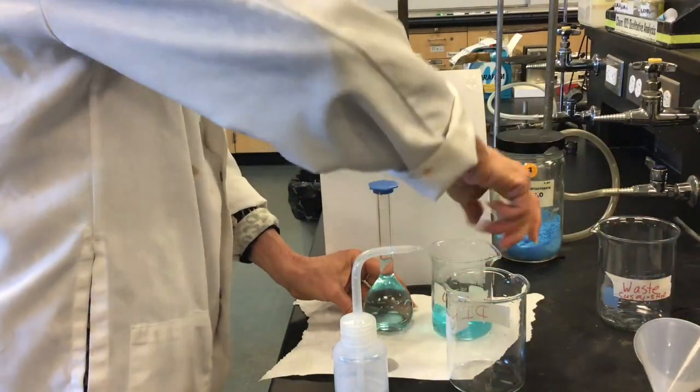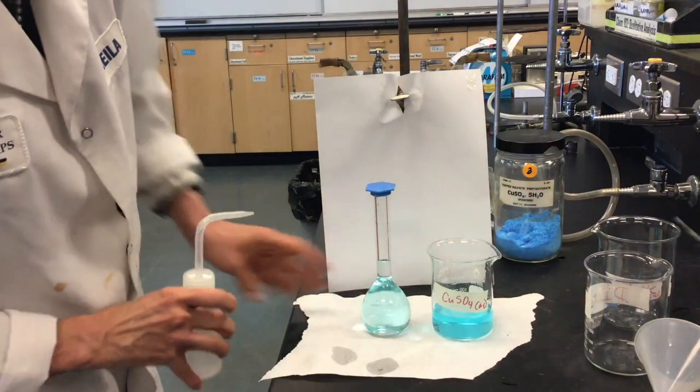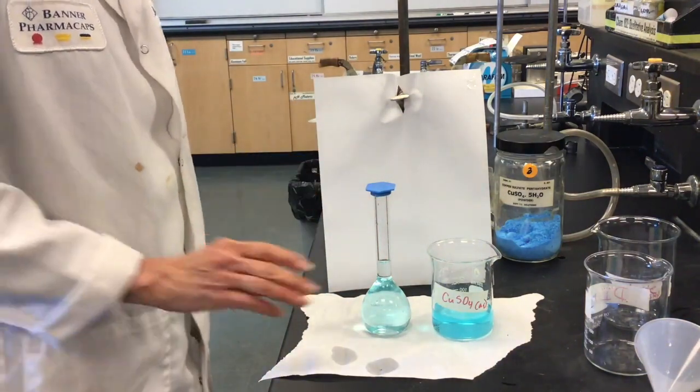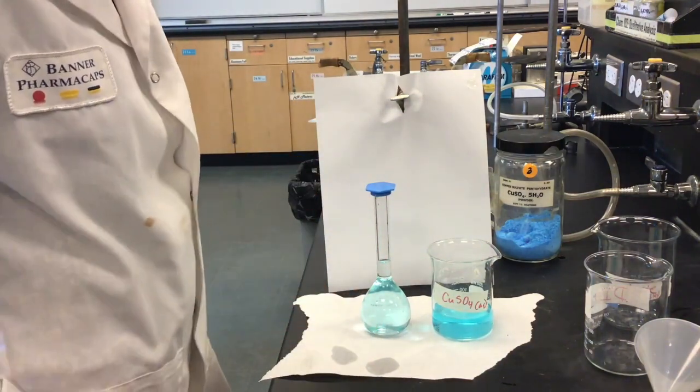solution. So we can compare the colors here of our concentrated and our dilute solution. So now you'll be calculating the molarity of the dilute solution you just made.